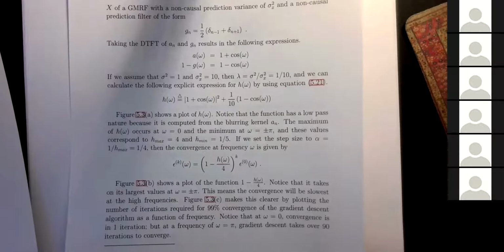Okay, now, frequency analysis of gradient descent. I feel like you have to read some of this yourself because I'm basically running out of time.